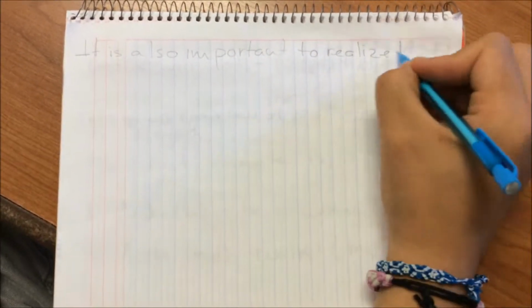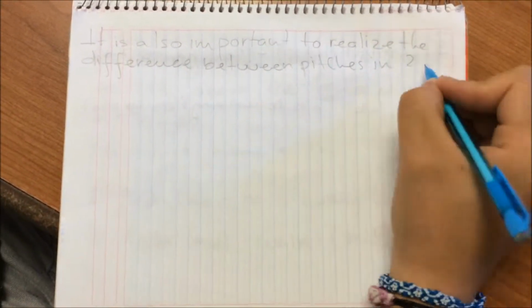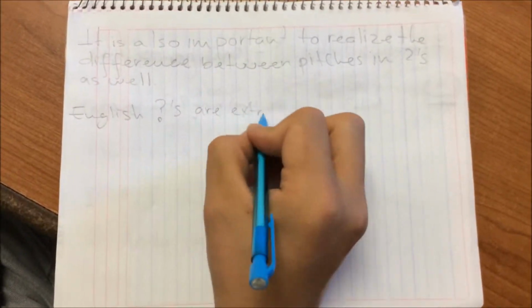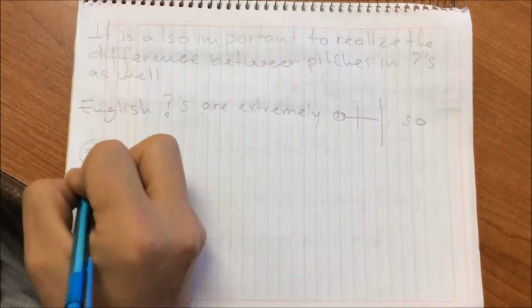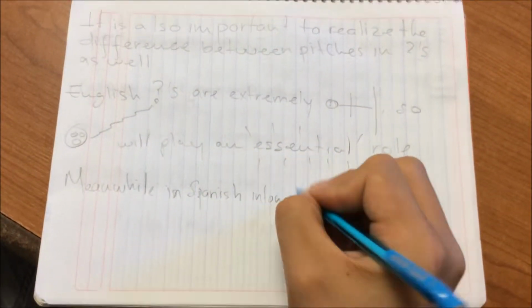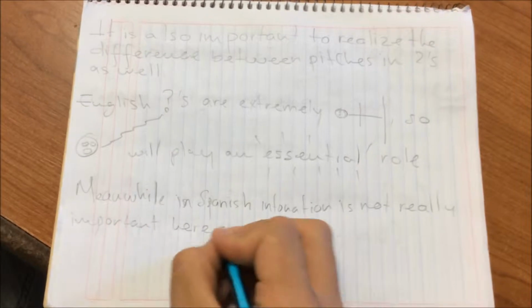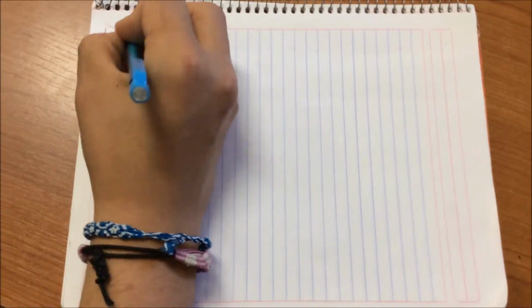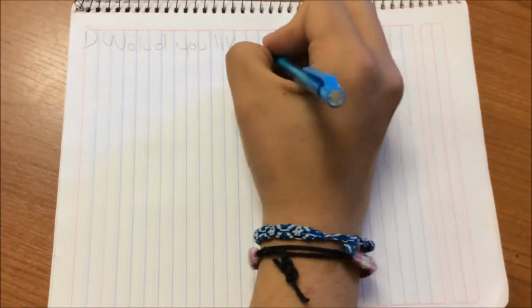It is also important to realize the difference between pitches in questions as well. English questions are extremely flexible, so intonation will play an essential role. Meanwhile, in Spanish, intonation is not really important. Here are some examples. Notice that the words that contain the pitch will be underlined.